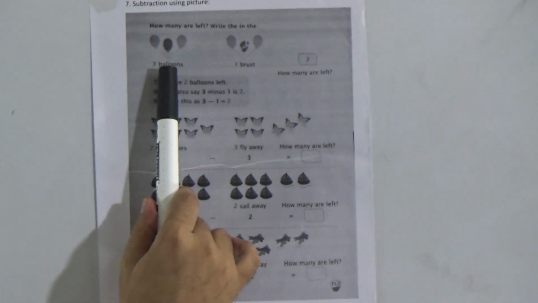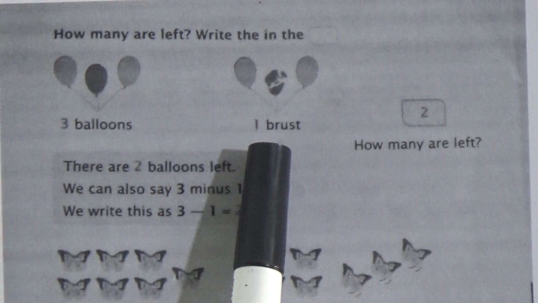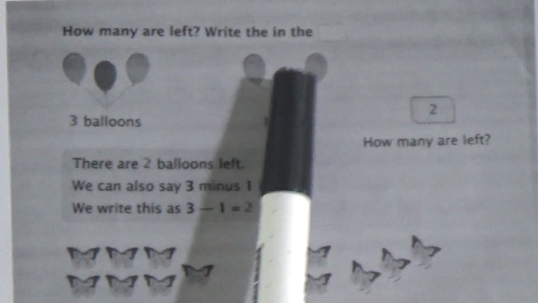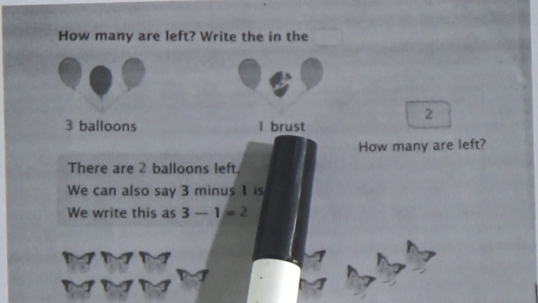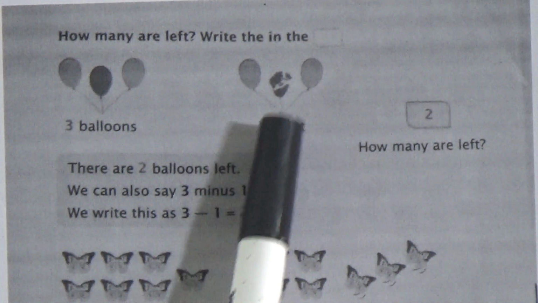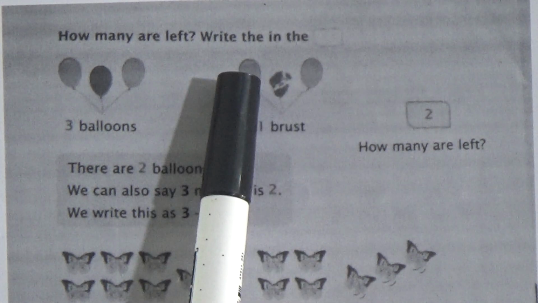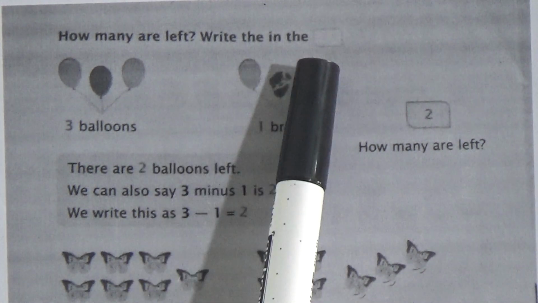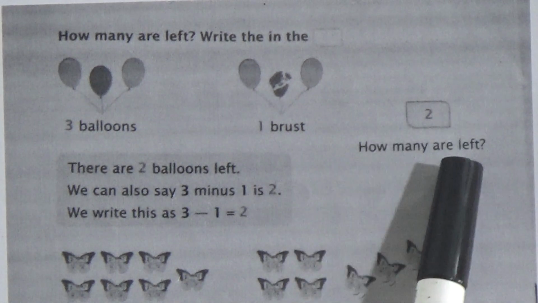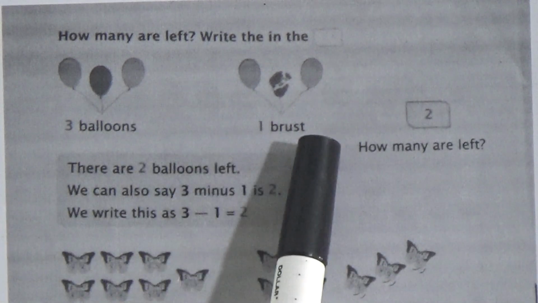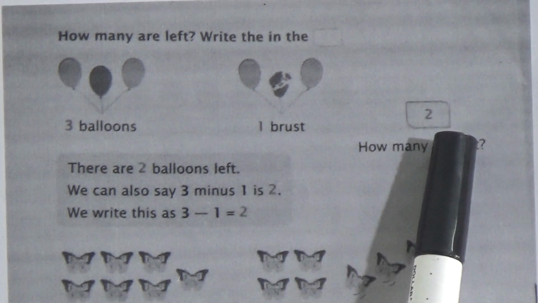are three balloons. 1, 2, 3, and here is one balloon burst. So if one balloon burst, two remaining balloons here. For this, two balloons are left. Here is written 2. So from 3, if one burst, 2 left.